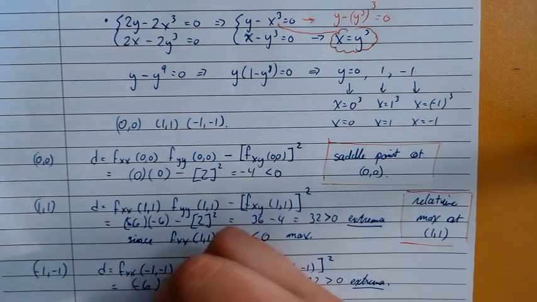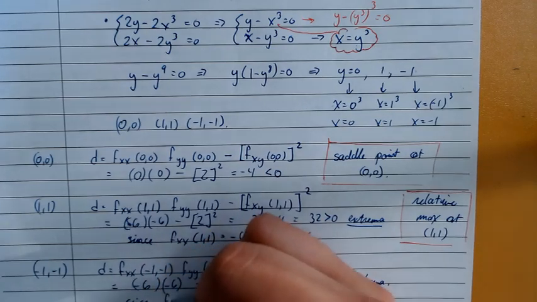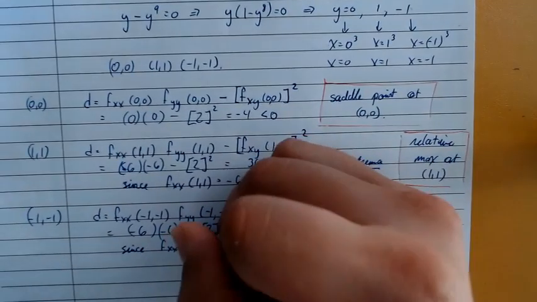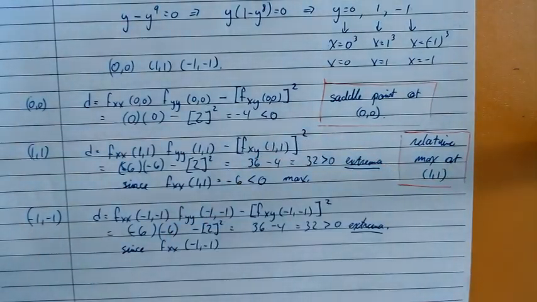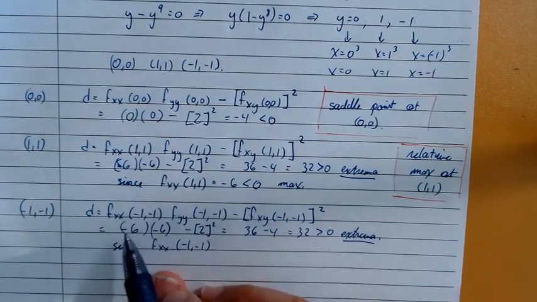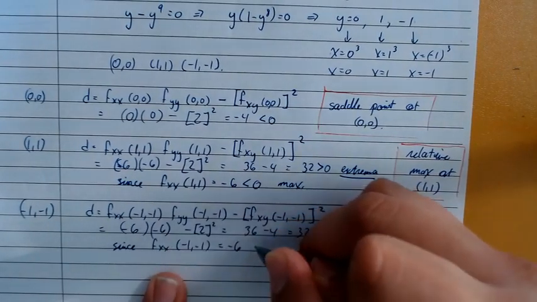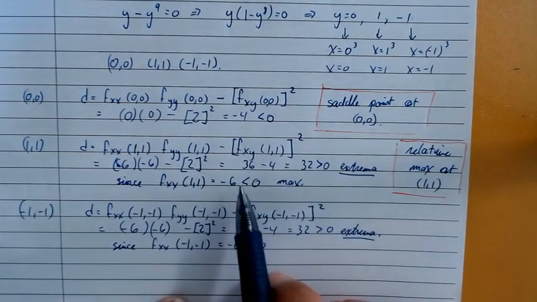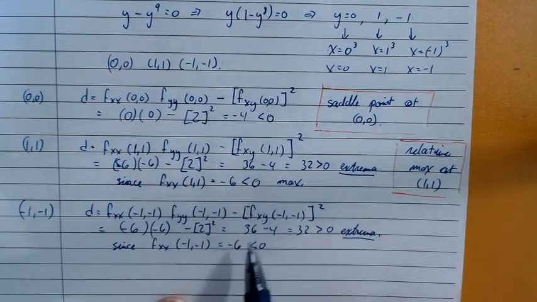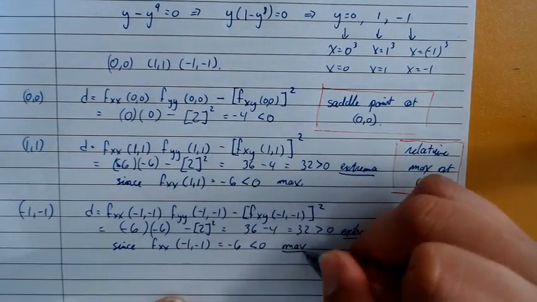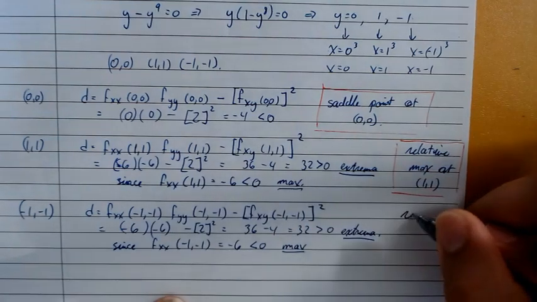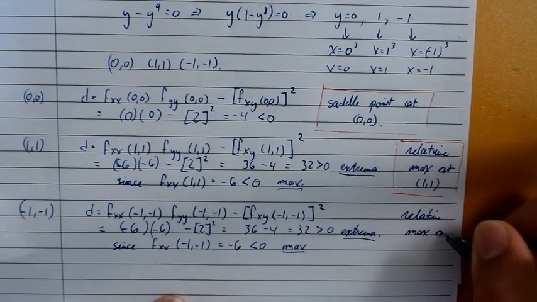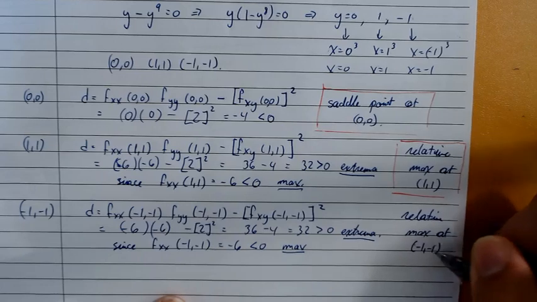Okay, now which extrema? Well, again, going back to looking at f sub xx. If you look at f sub xx at -1 comma -1, well, we saw that was -6 right here, which is less than 0. So it repeats the same results. You have an extrema. Here, your f sub xx is negative, so you end up with a maximum. So that means you have another relative max at the point -1 comma -1.